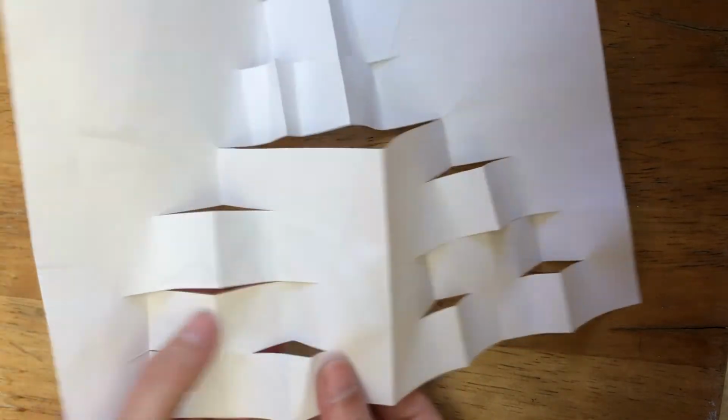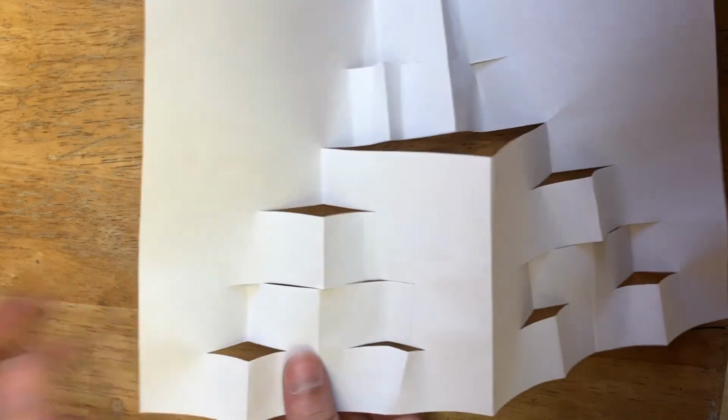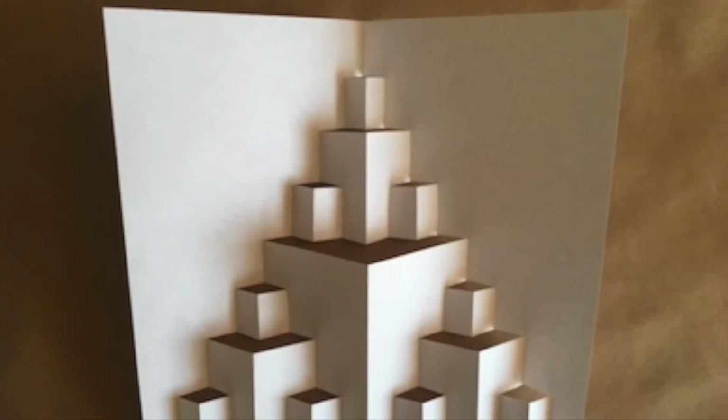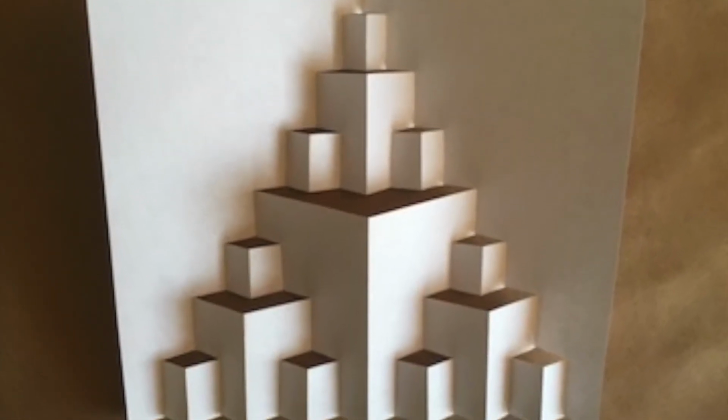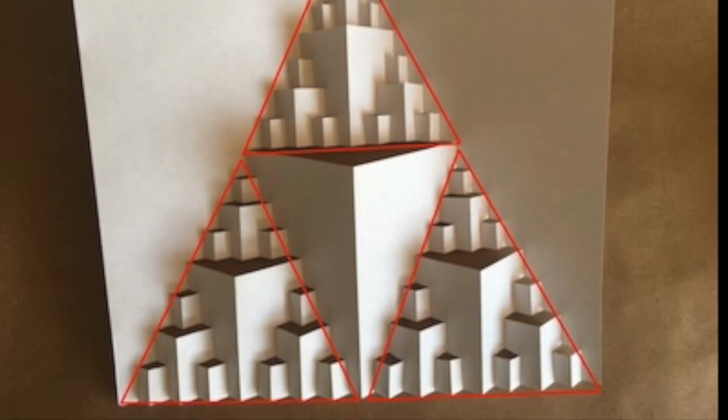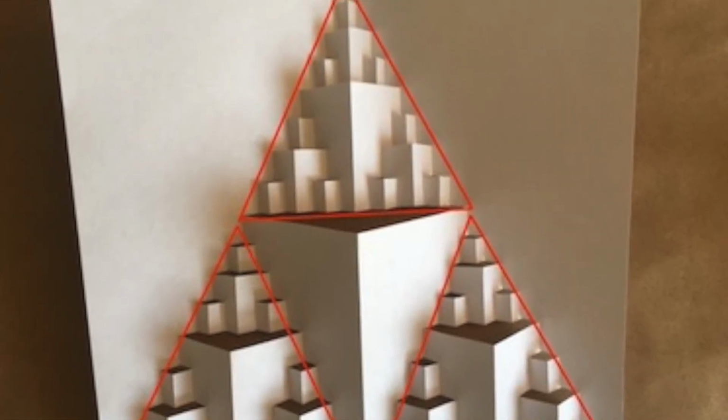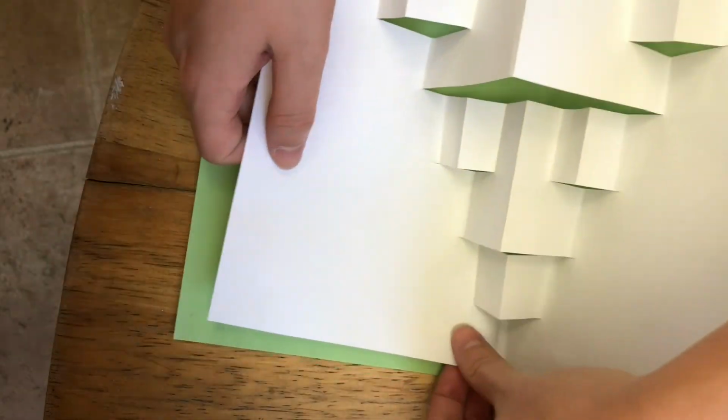Can you see the fractal pattern? Look at these pictures. Notice how the entire shape on the left picture is repeated 3 times on the right picture. With your card, you can glue or tape it to some colorful paper, and then write a nice message inside.